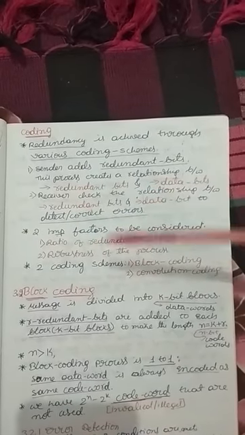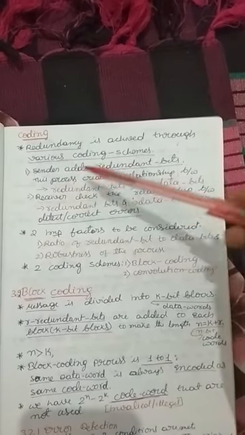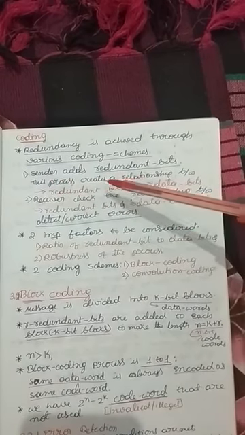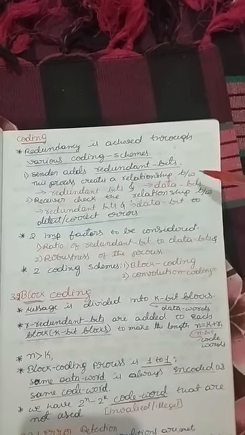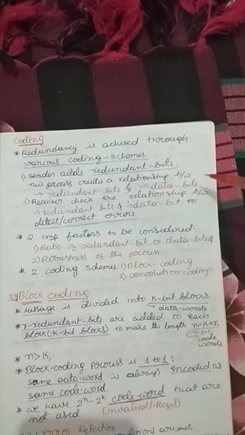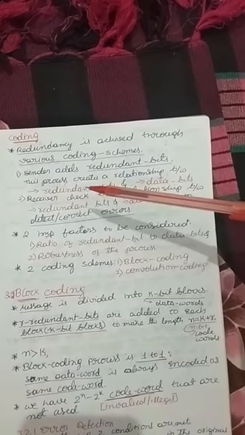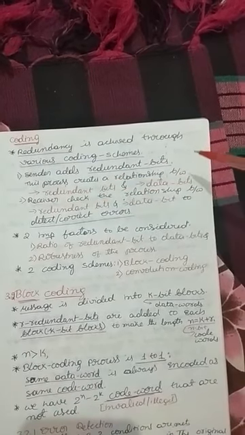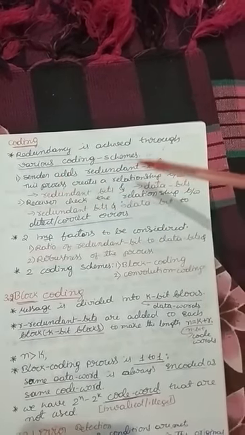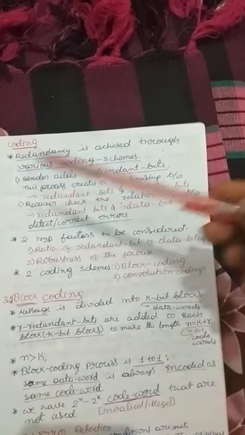We'll see here. The sender adds redundant bits to the data.